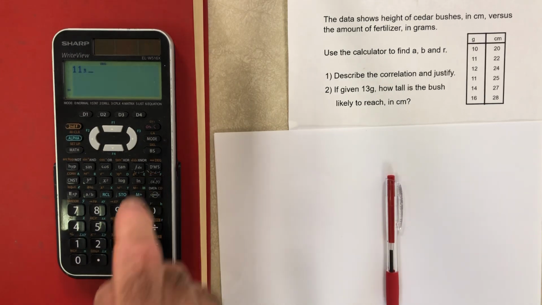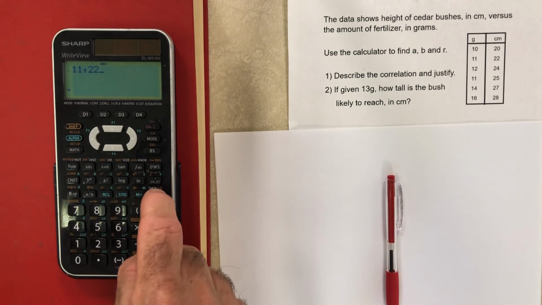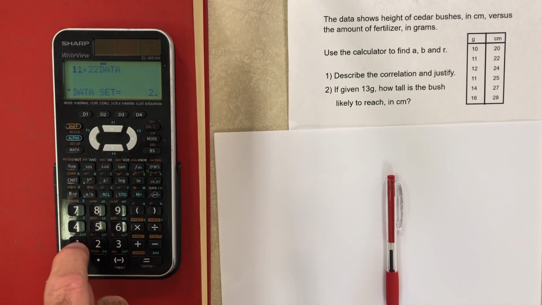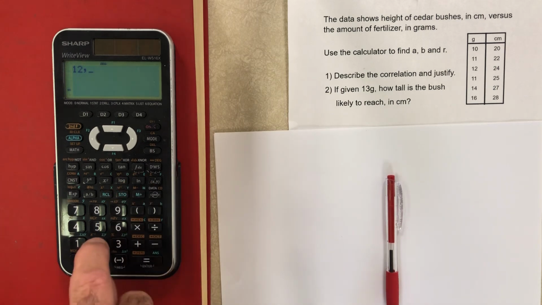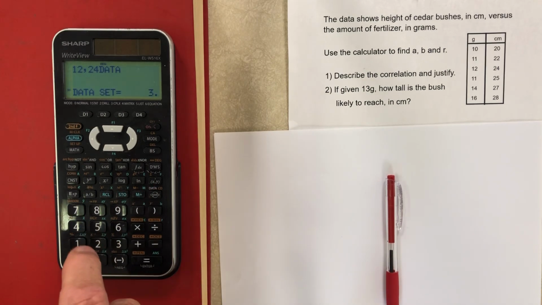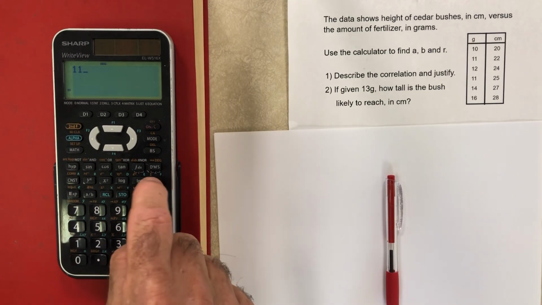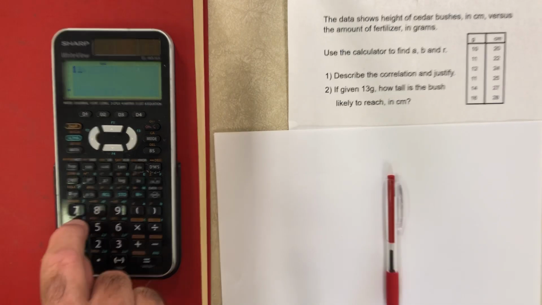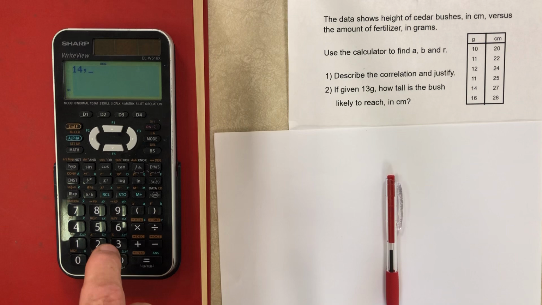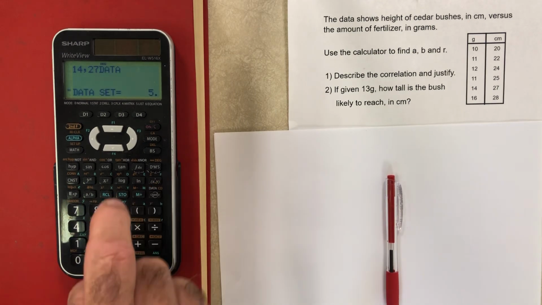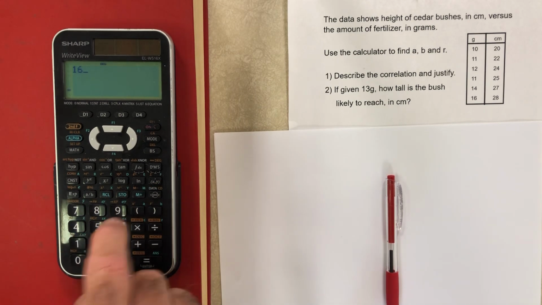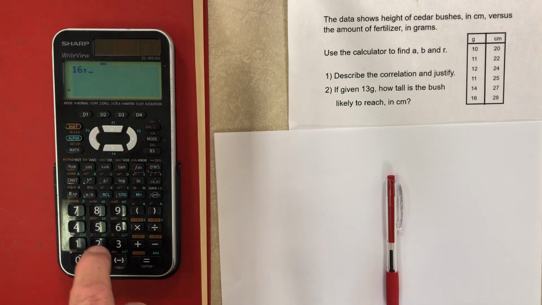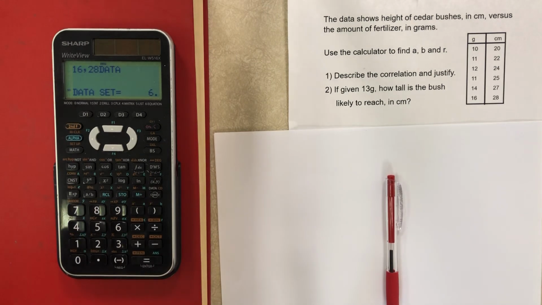11, XY, 22, data, 12, XY, 24, data, 11, XY, 25, data, 14, XY, 27, data, and finally 16, XY, 28, data. Data set equals 6. I have entered the X and Y coordinates for 6 points, so I have done that.